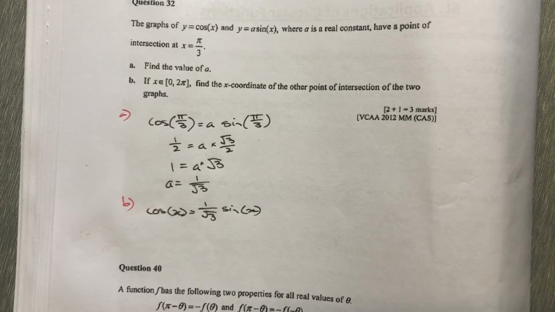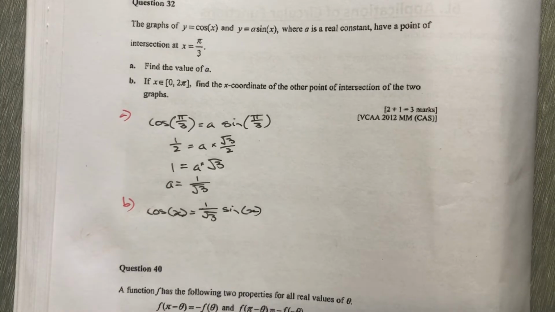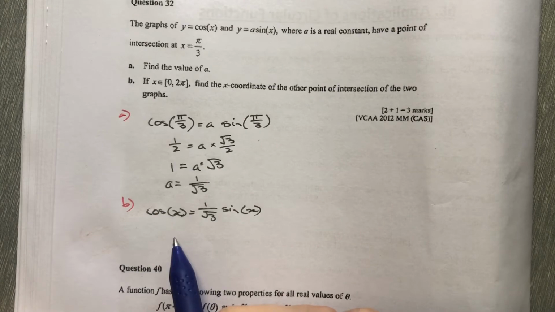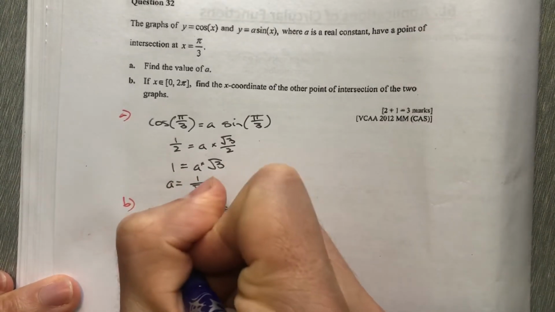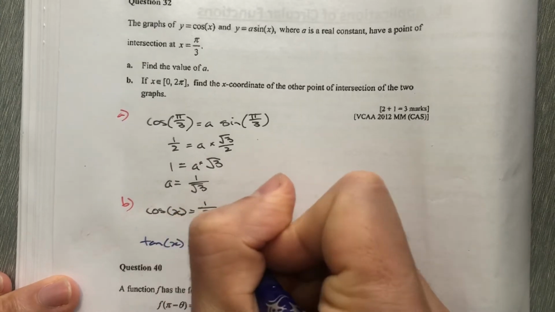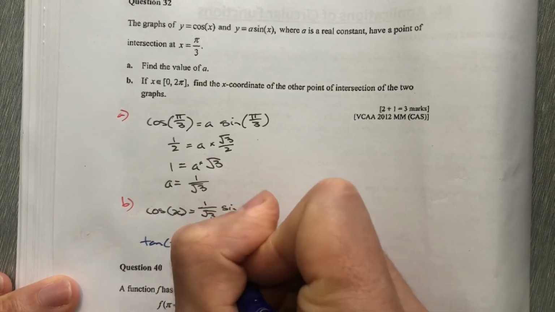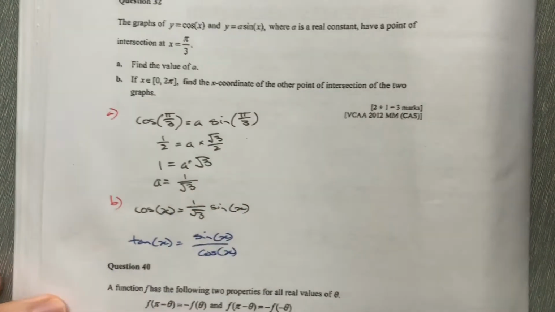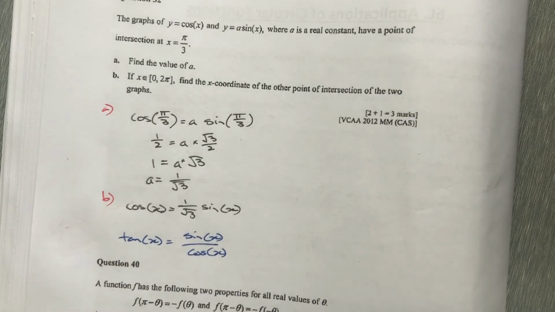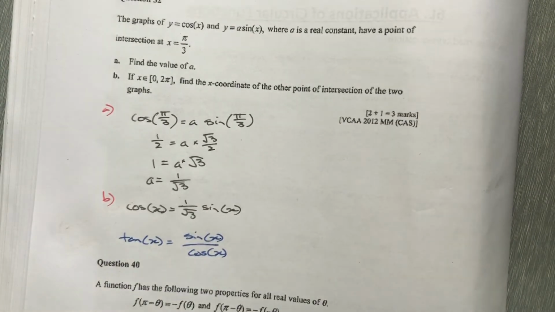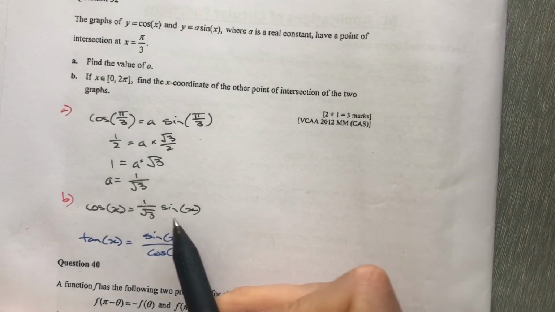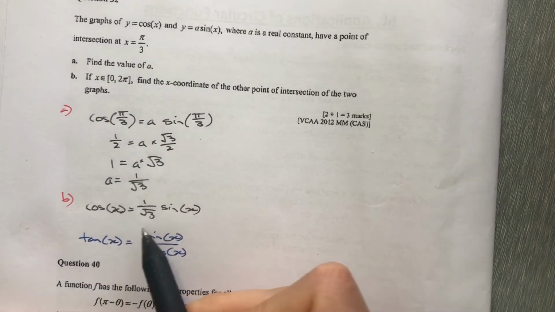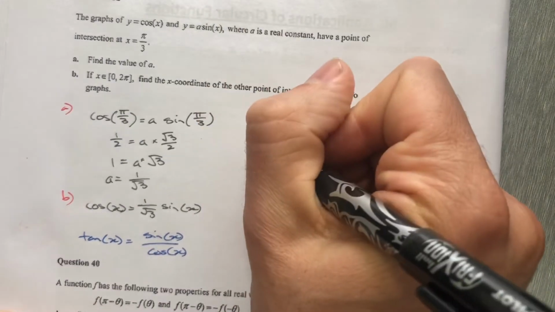We've got a sine and a cos, so we're probably going to end up needing to use this rule to solve for it. Really important rule, make sure you remember that. Now I'm going to start working up here. I might move this sine over, so I'll divide both sides by sine x.